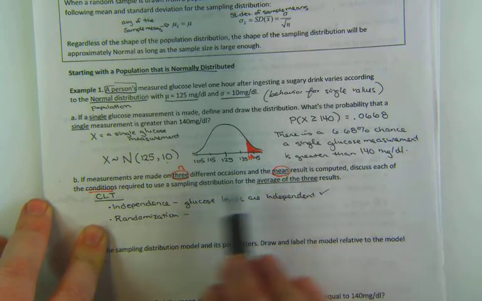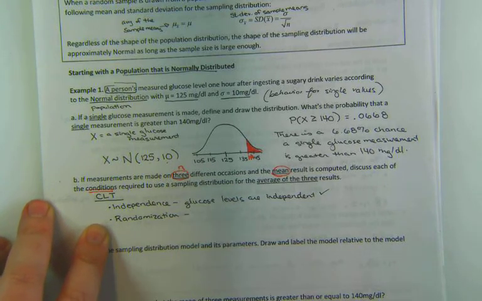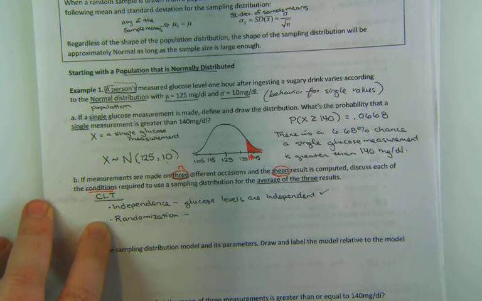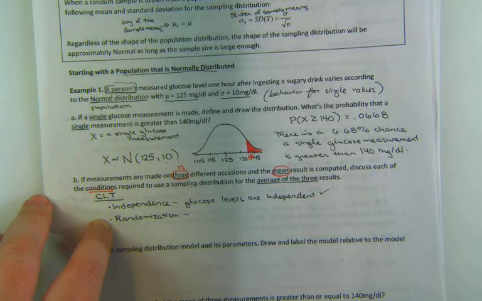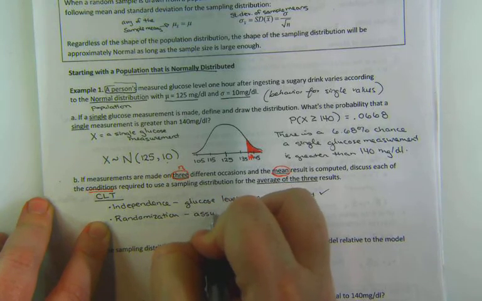Description with these. When you go on to the second course of statistics, you get more descriptive with them, improving these. For us, just quick little check. Randomization. So we should be taking a random sample. So they say 3 different occasions.